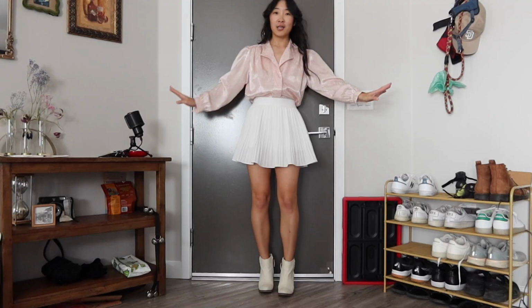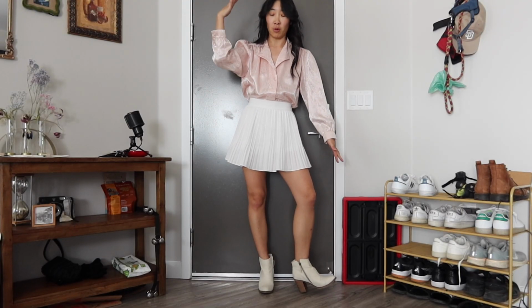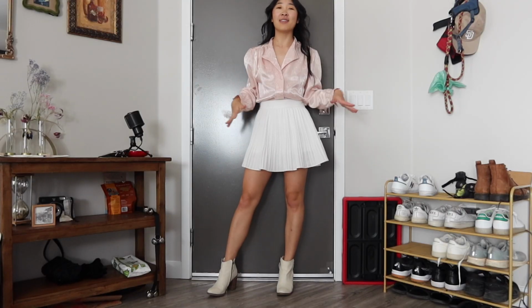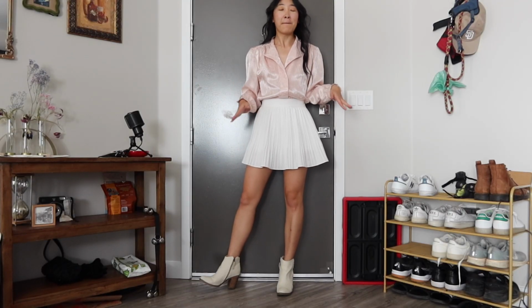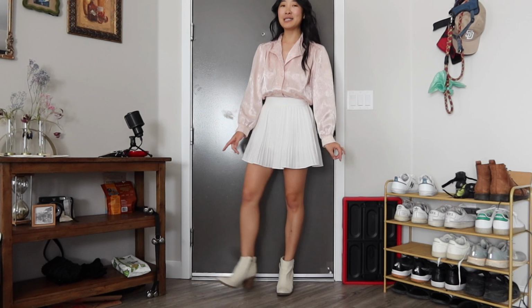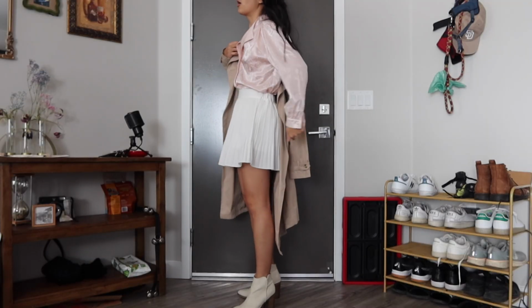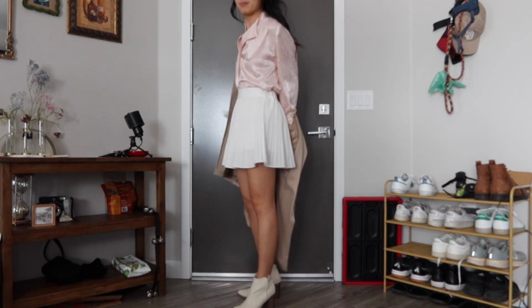But anyways, here is the other outfit. I feel like I'm getting cut off at the head a little bit, but that's not the important part. Okay, I think this translates a lot better than the first one, which excites me. And I have some matching white booties, and then here's my trench coat. Hold on. Although my trench coat is longer than hers, but that's okay.